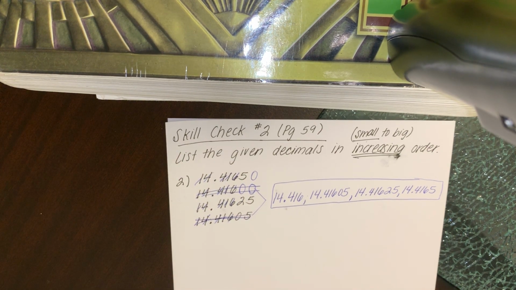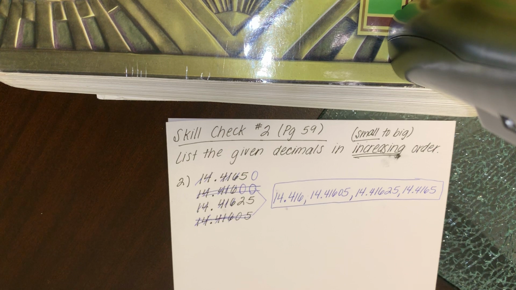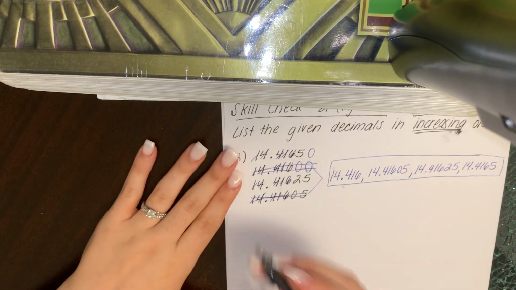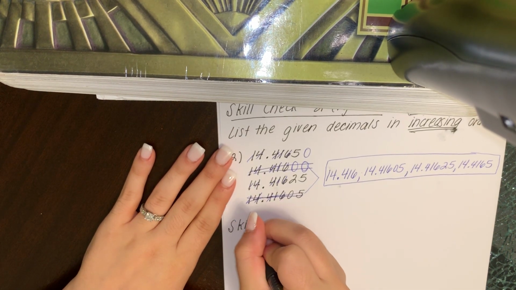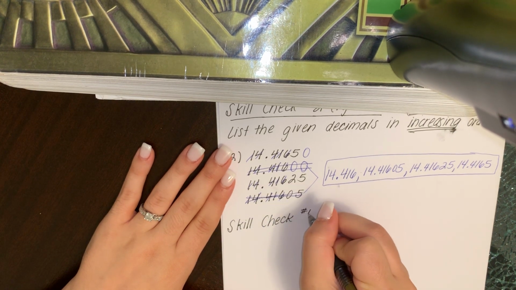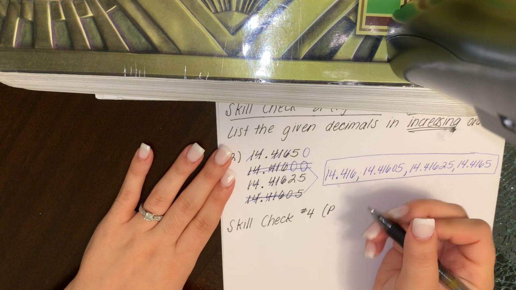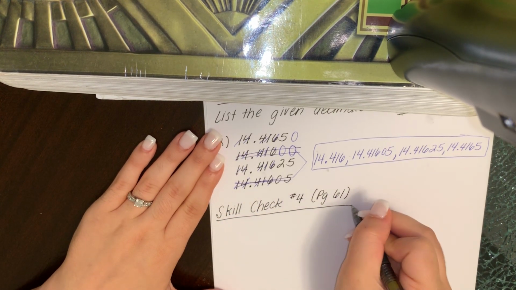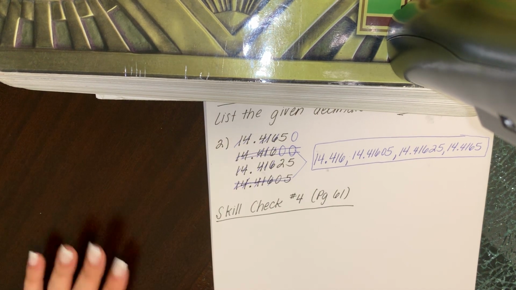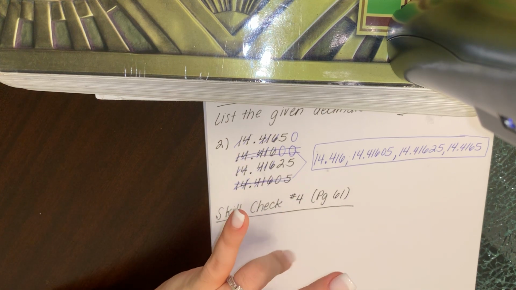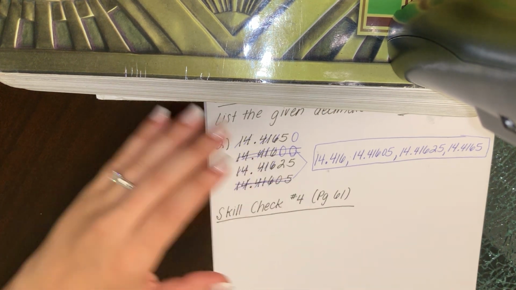Now we have one final part before we go. We are going to do skill check number 4. And this time we're going to be doing some rounding. Now we have already done a lot of rounding, especially in the second week. On skill check number 4, which is on page 61, we're going to do just a few questions together, okay? We're going to do 1, 2, 3, and 4, okay? But we're only going to do part A.